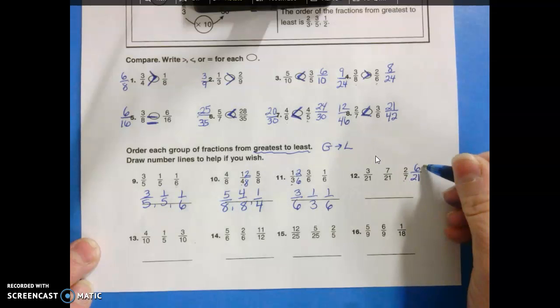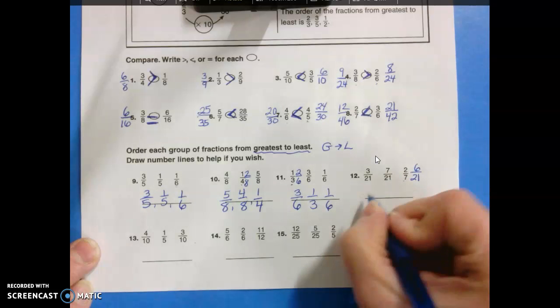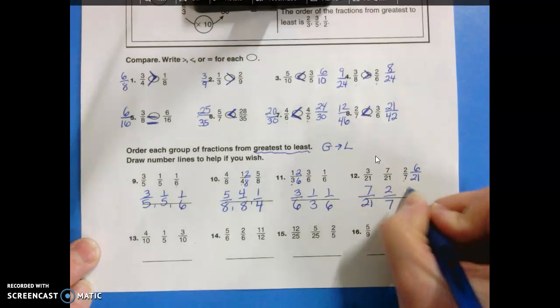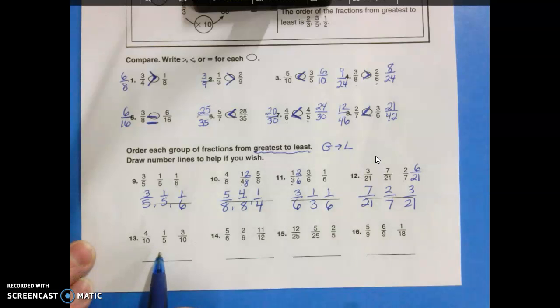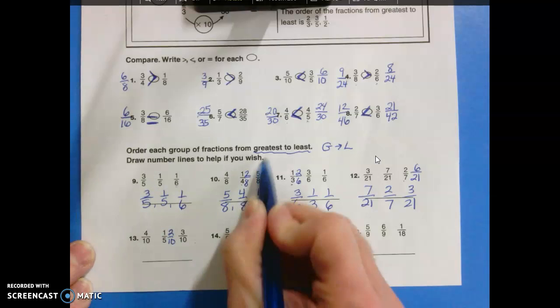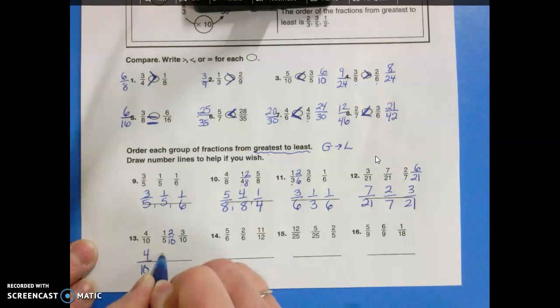Notice I'm not writing the 3, but I'm multiplying in my head 2 times 3. Greatest to least, 7/21, 2/7, 3/21. I hope you're catching on. Which one would you change here? Did you rename 1/5 as 2/10? And then you're checking to follow the directions. You have 4/10, 3/10, and 1/5.